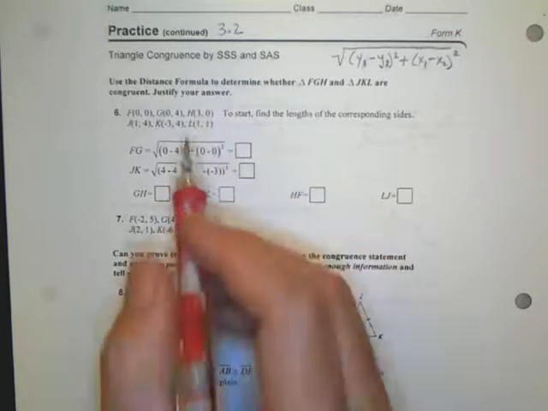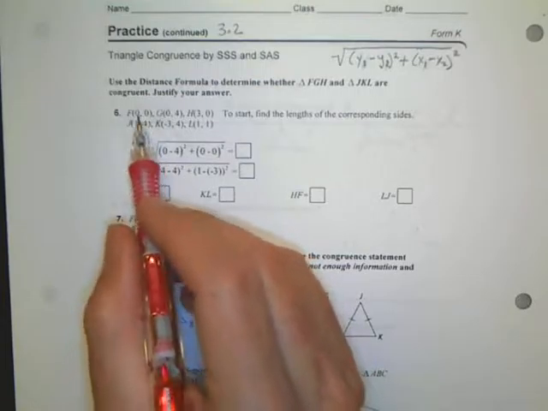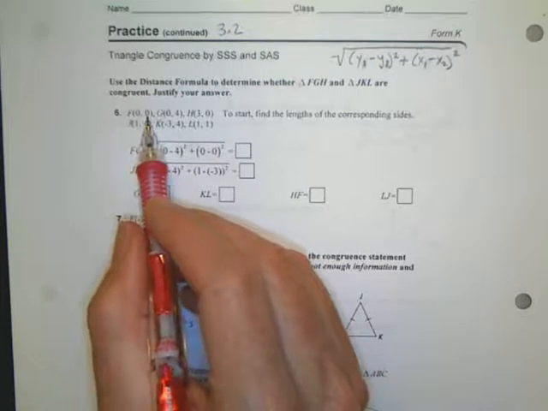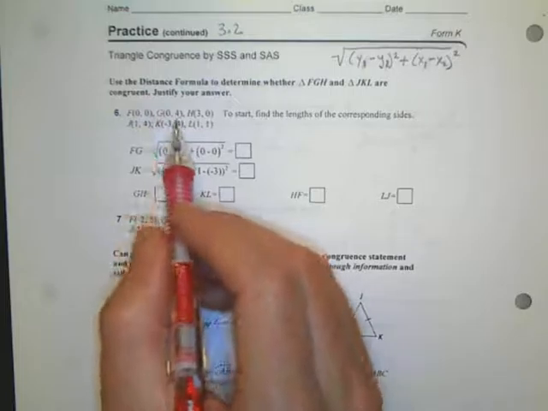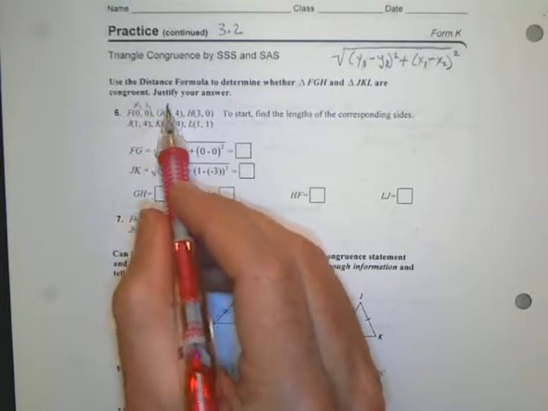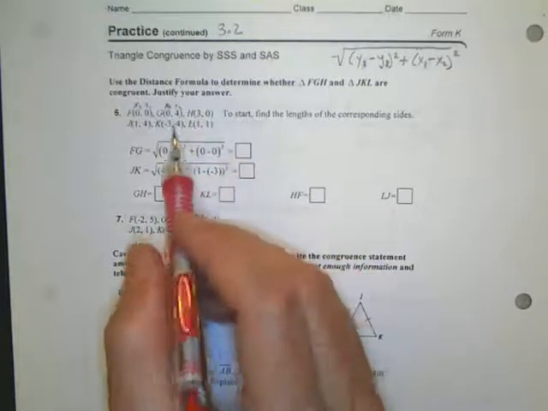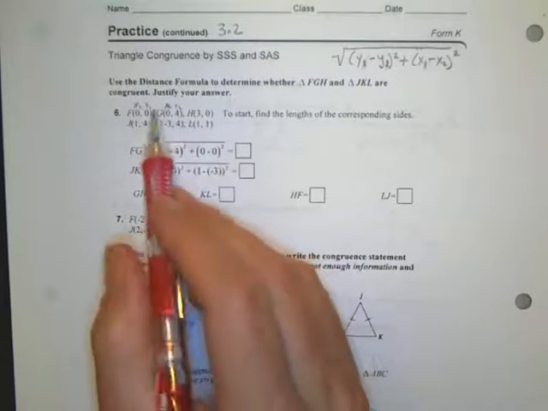So when I look, for example, at FG right here, I have the value of FG. F is at 0, 0. G is at 0, 4. So this is my x1, y1, x2, y2. When I plug y1 in, I have 0.